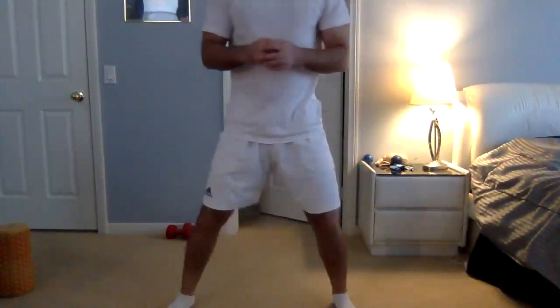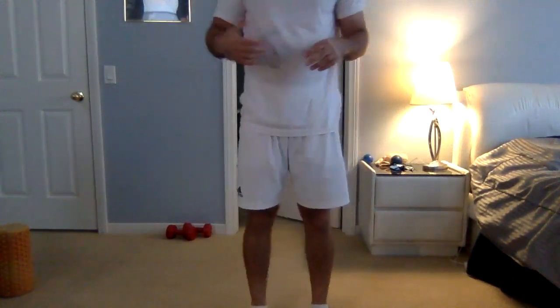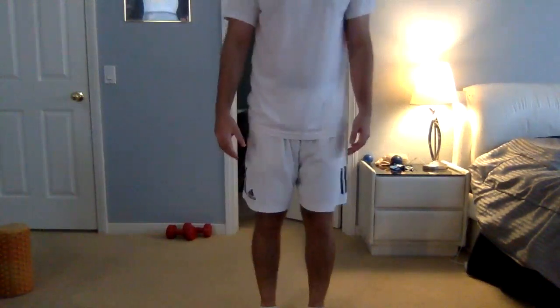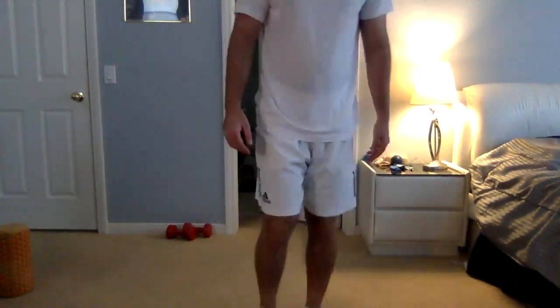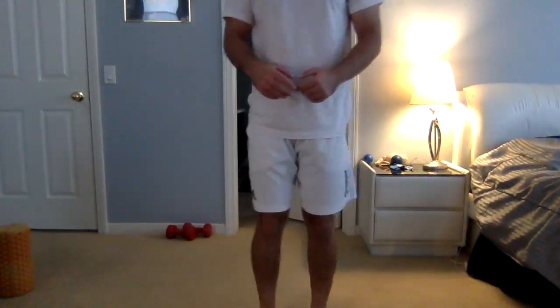Okay, side lunges to also warm up your legs like that. Okay, you can also do lunges in the transverse plane, which involves a bit of rotation. So instead of just going straight forward, you kind of twist and then go down. Okay, you twist and then go down.